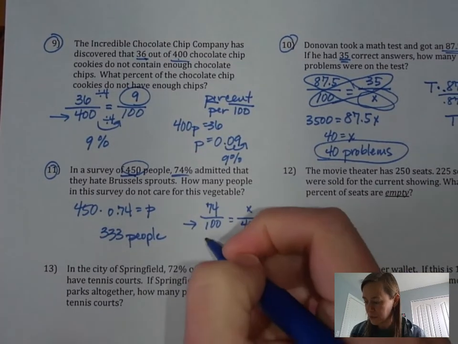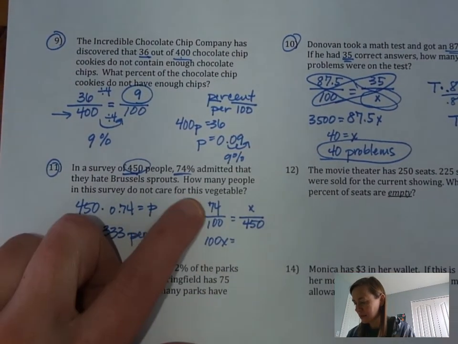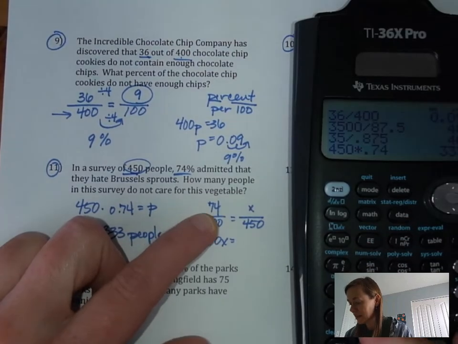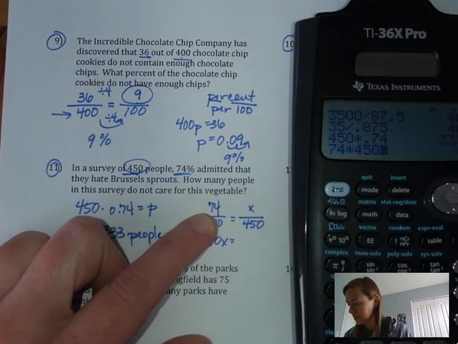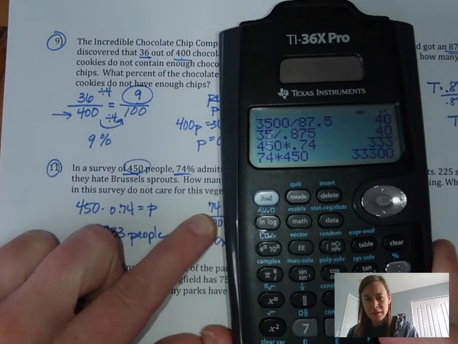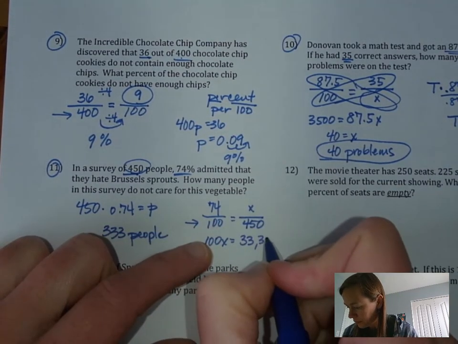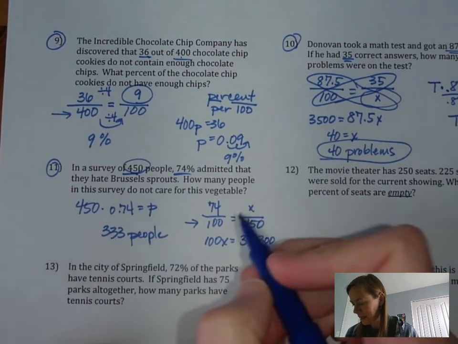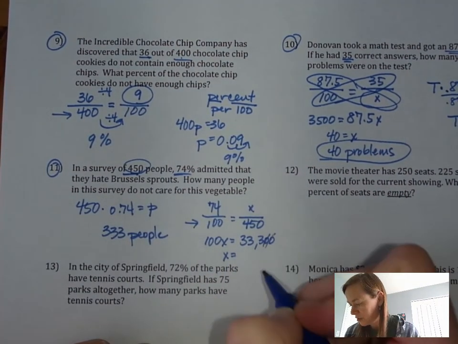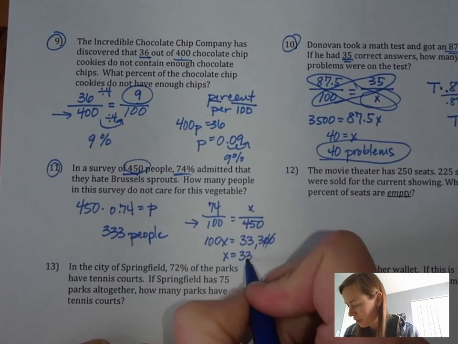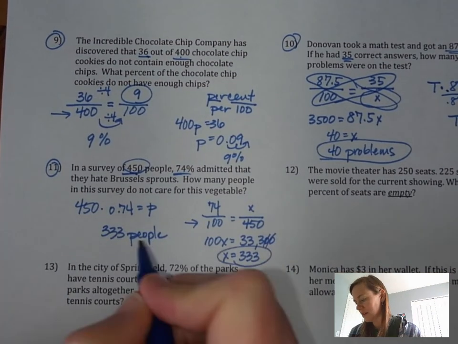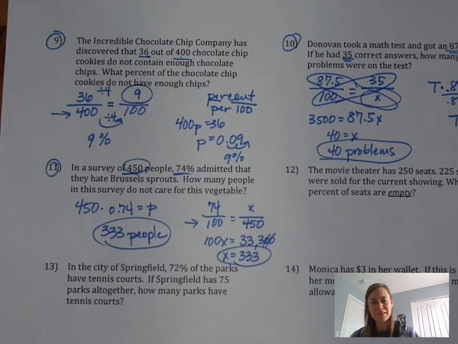Do that by cross multiplying. You'll get 100x equals, I don't know what that is, so let's try 74 times 450. 33,300. Okay, divide both sides by 100, and you'll just lose a couple of zeros there, and x is going to equal 333. So 2 ways to get that same answer.